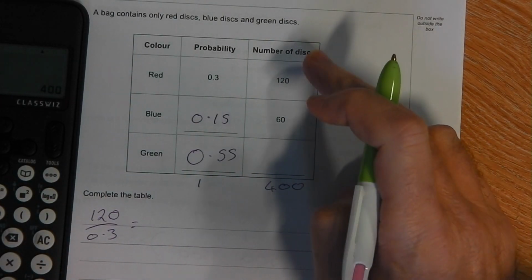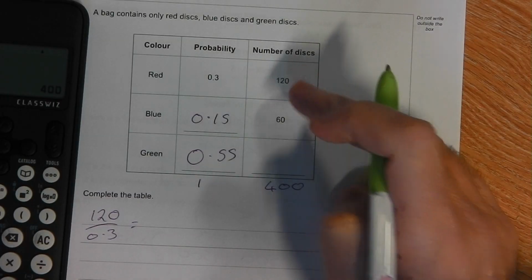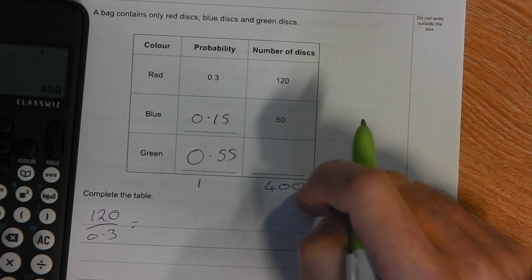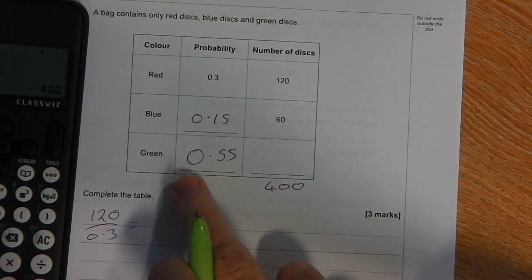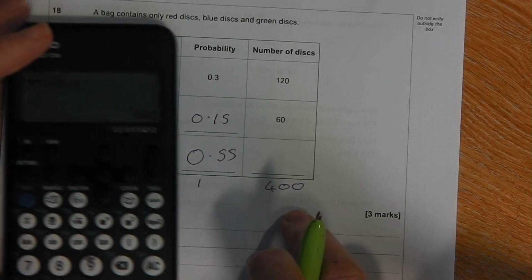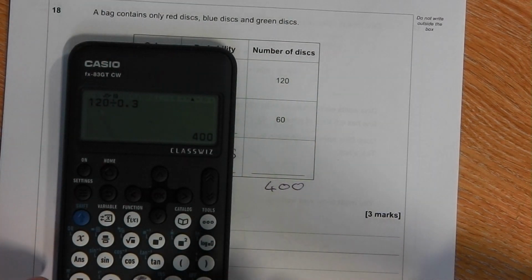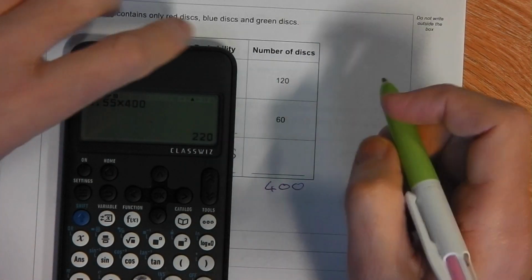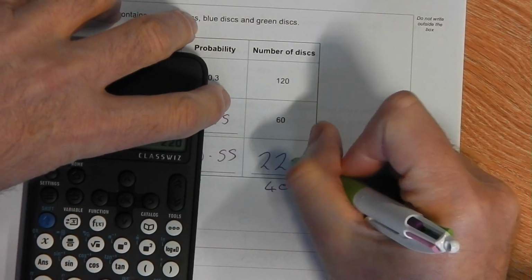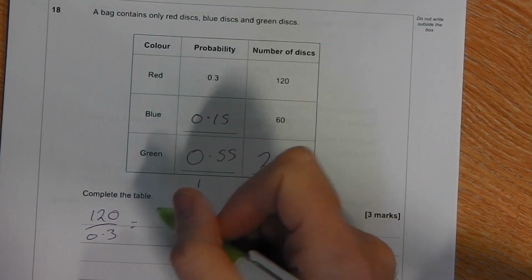So again, we can add those together and take it away from 400, or we could just do 0.55 times 400, which I'm going to do now. So 0.55 times 400, and that leaves me with an answer of 220. So what did we say there?